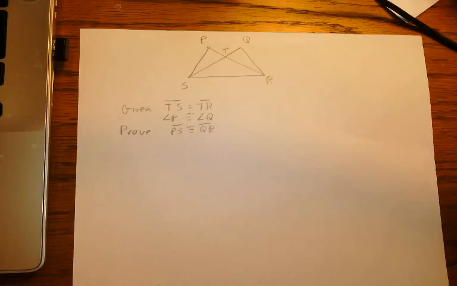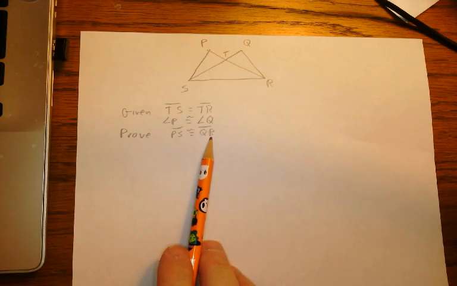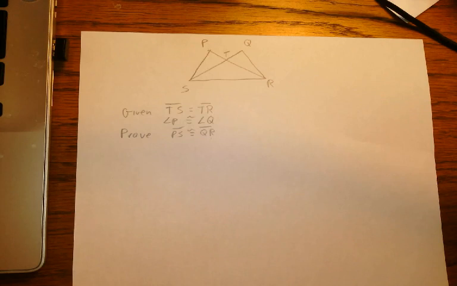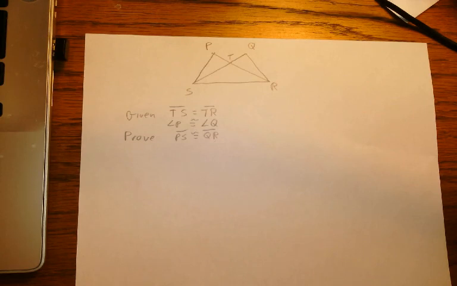We're going to do another CPCTC proof. We're going to prove corresponding parts are congruent. I know that by looking at the line and what we're asked to prove, we're asked to prove PS congruent to QR. So instead of the triangle, we're asked to prove parts. So let's begin the proof by taking a look at what's given.